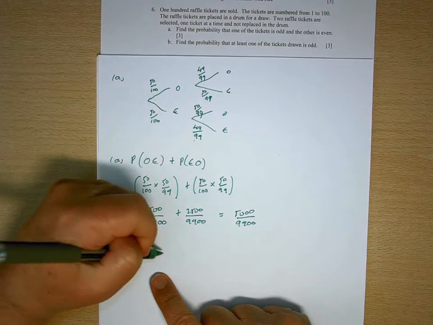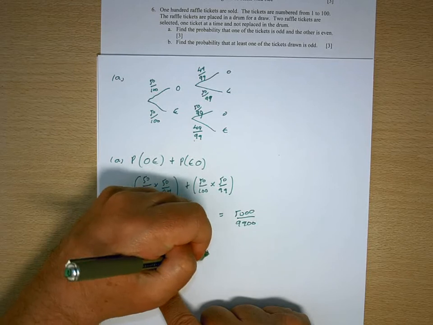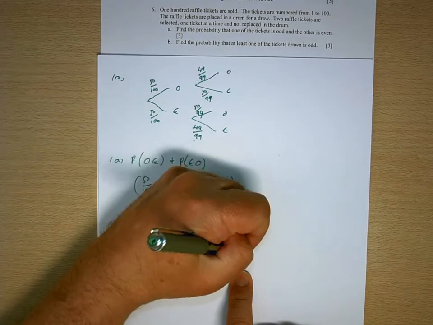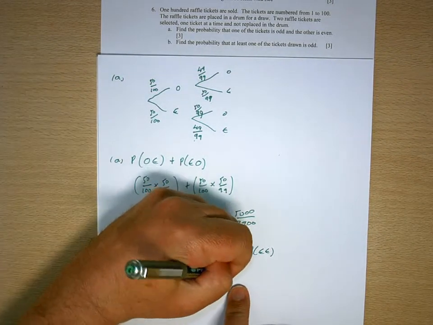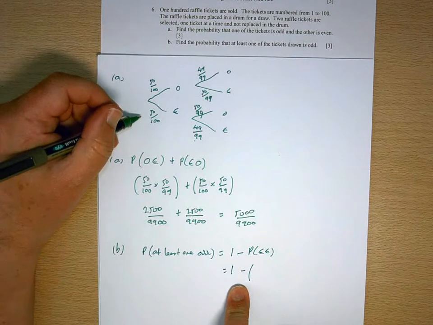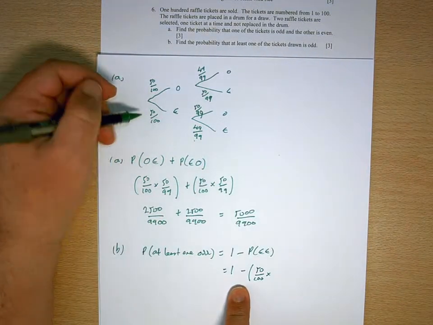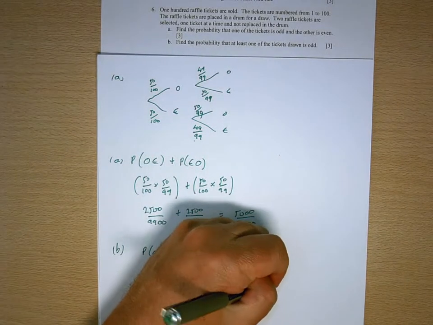So probability at least 1 odd will be 1 total probability less even and even. So even and even will be 50 over 100 times 49 over 99.